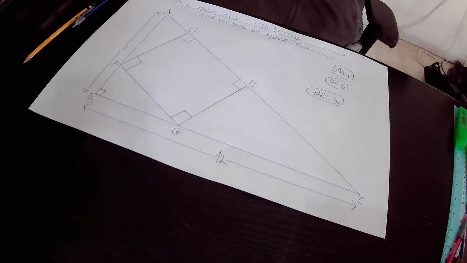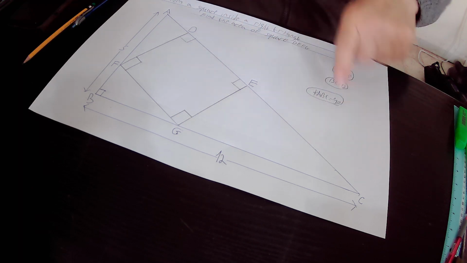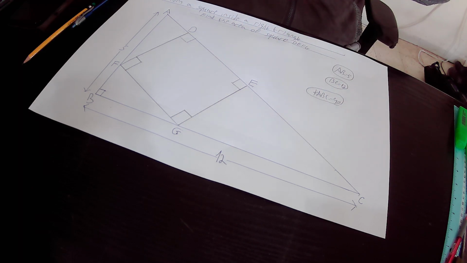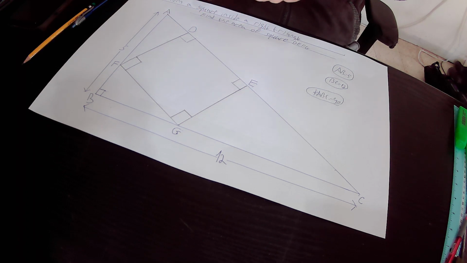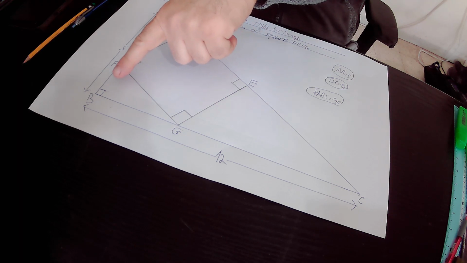And now in this lecture we find out the area of a square. In the drawing we have a right triangle ABC, and we know that the length of side AB of the right triangle ABC equals 5 units, side BC equals 12 units in its length. This is angle ABC, that is a right angle.